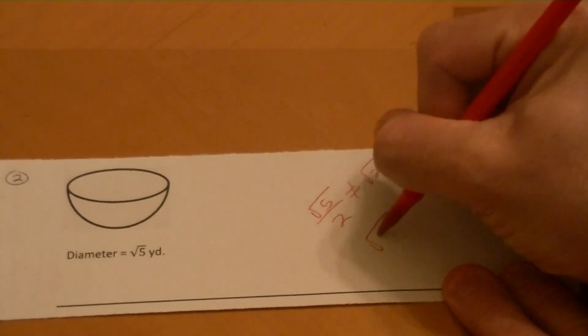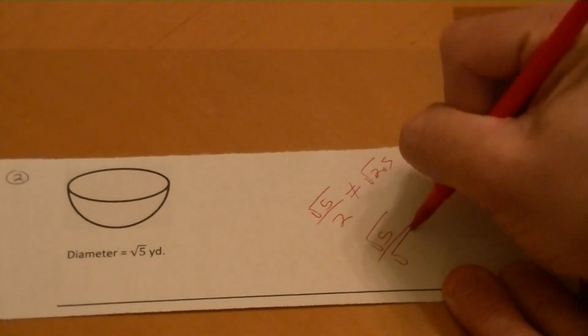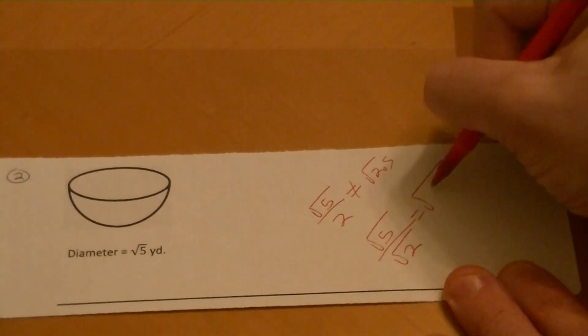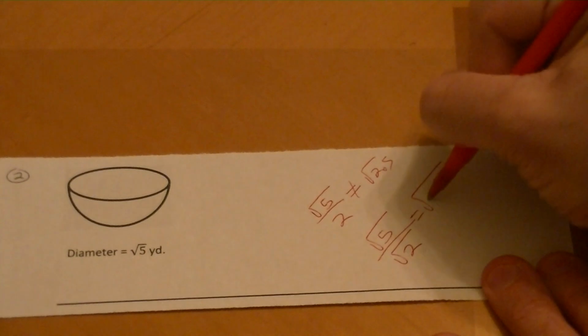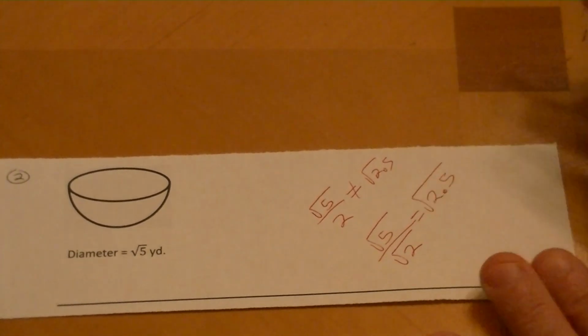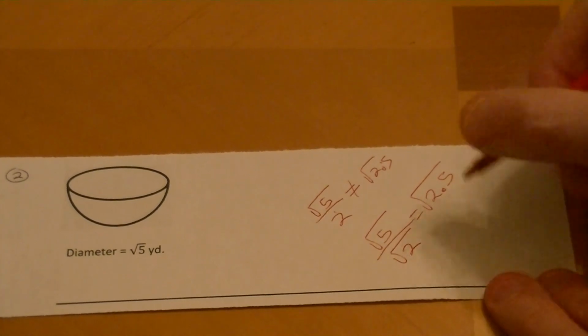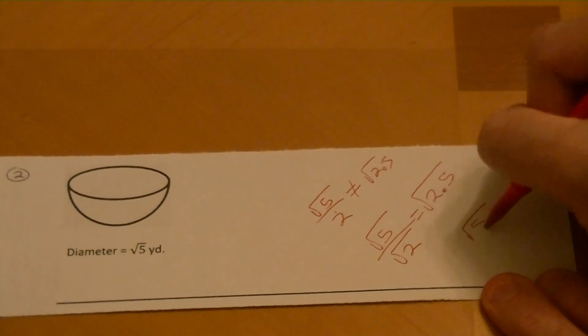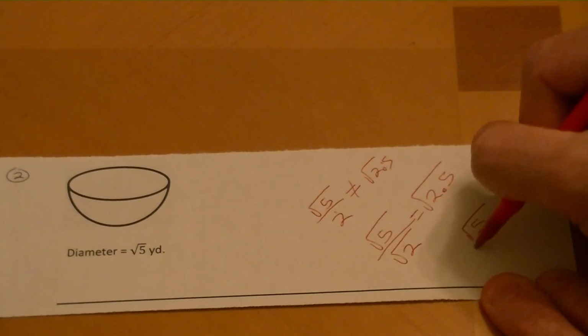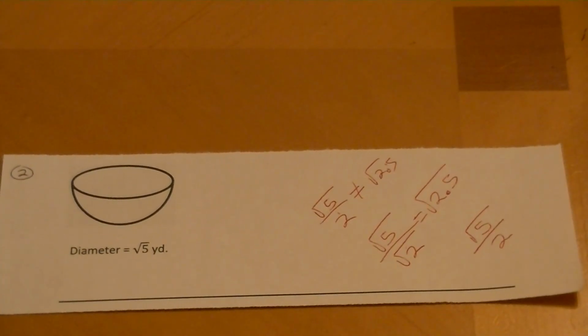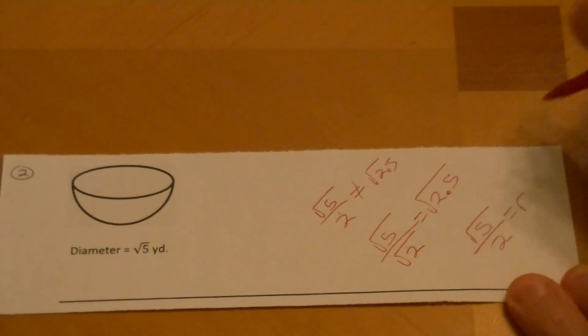That would work if it was this, square root of 5 divided by the square root of 2. If they're both square roots, we can combine them into 1 square root of 5 over 2, or 2.5. So these are not equal. These are equal. But what we want to do is take the diameter and not divide by √2, just divide by 2. That can't be simplified any further than it is.